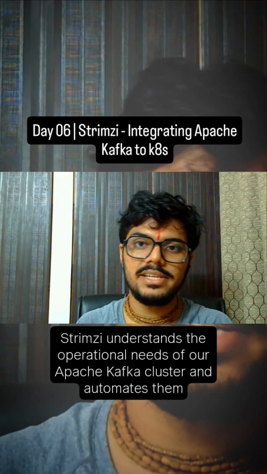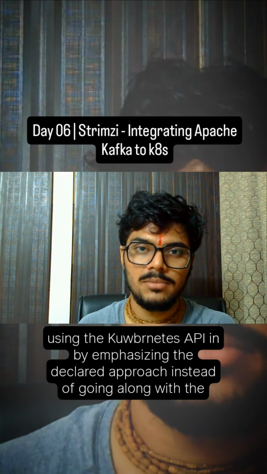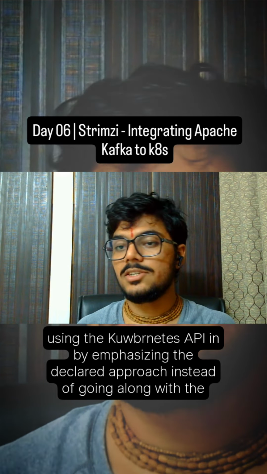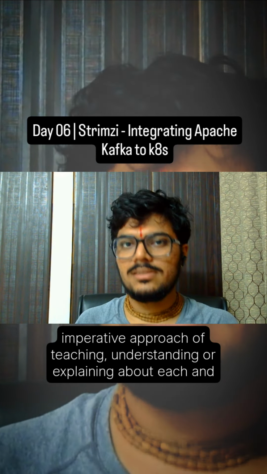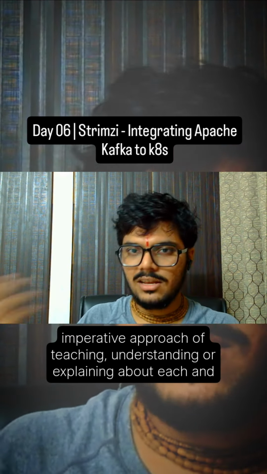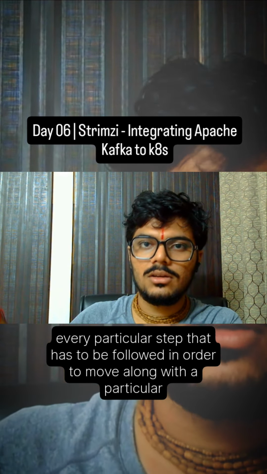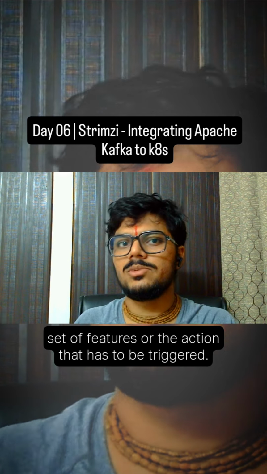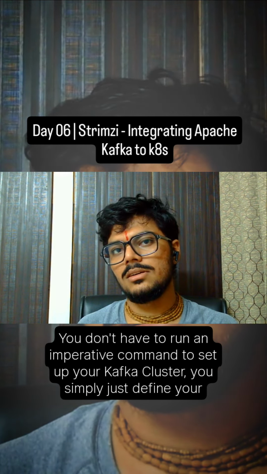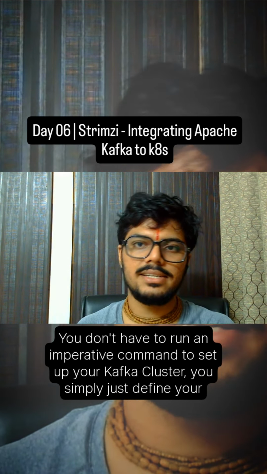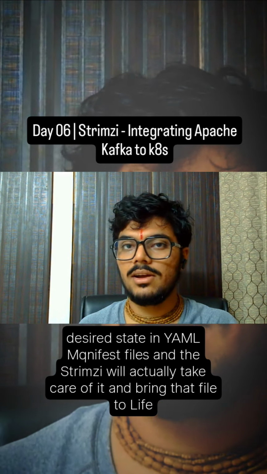That's where Strimzi comes into play. Strimzi understands the operational needs of our Apache Kafka cluster and automates them using the Kubernetes API, emphasizing the declarative approach instead of the imperative approach of explaining each and every step that has to be followed to trigger a particular action. You don't have to run an imperative command to set up your Kafka cluster. You simply define your desired state in a YAML manifest file, and Strimzi will take care of it and bring that file to life.